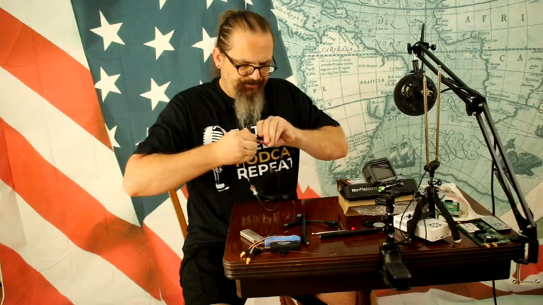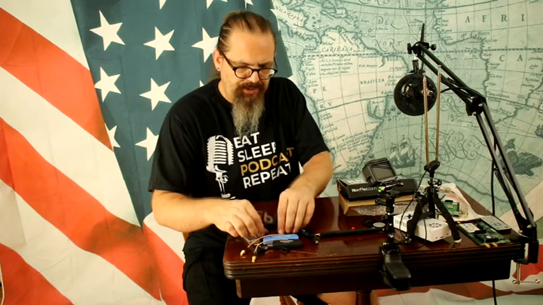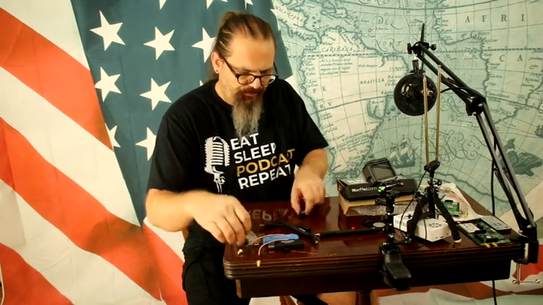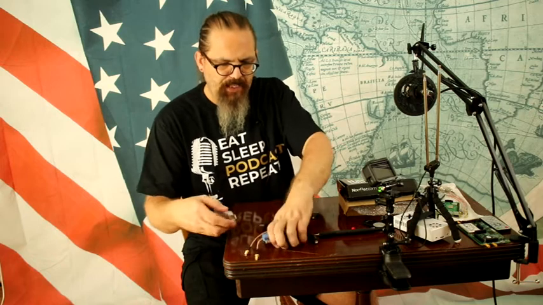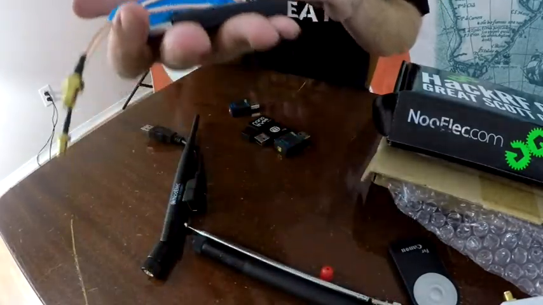I'm going to set this antenna aside. Now, before I go into too much more detail, I want to show the benefits of different sizes. These we will come back to in other episodes.